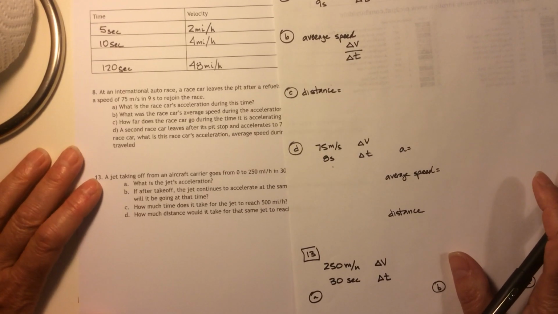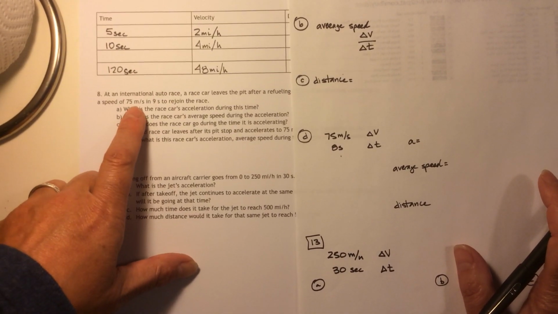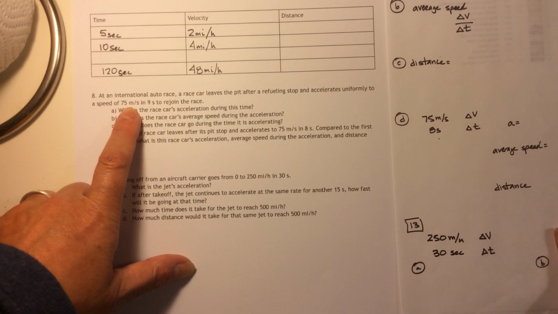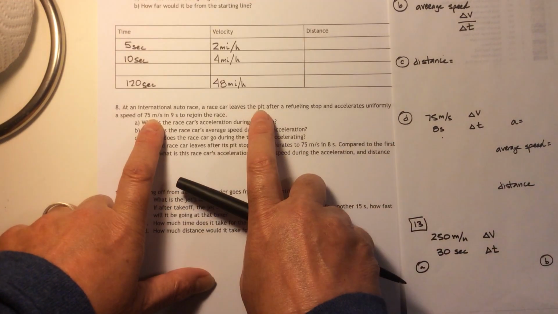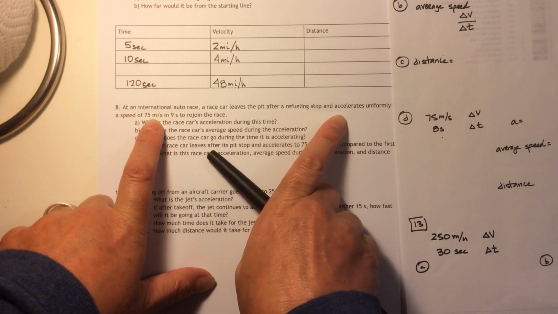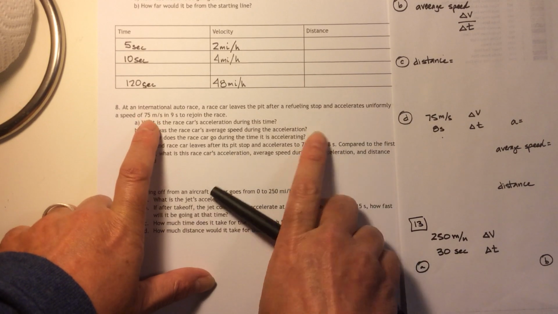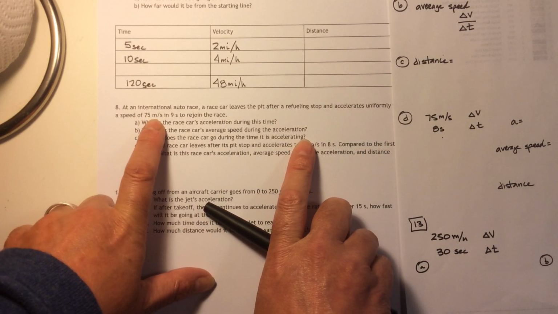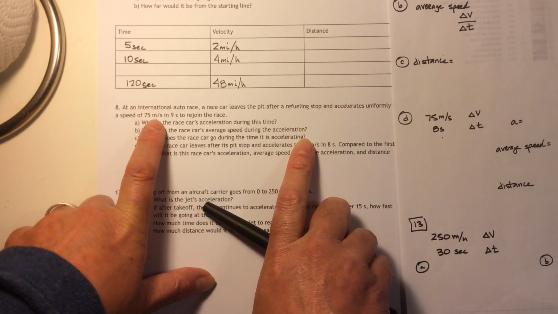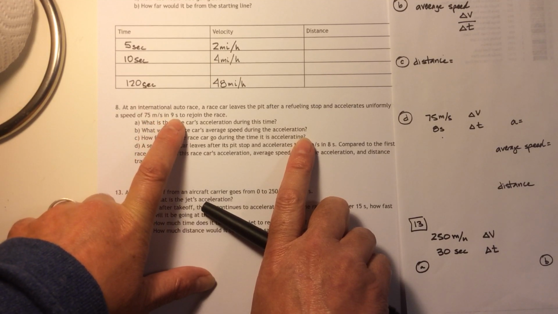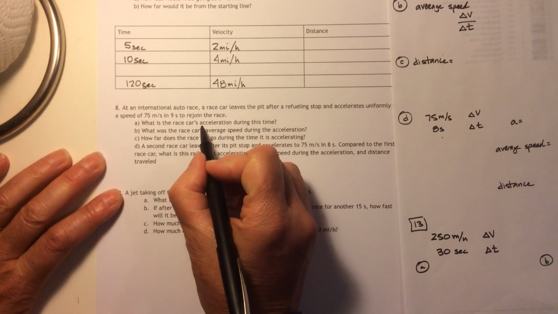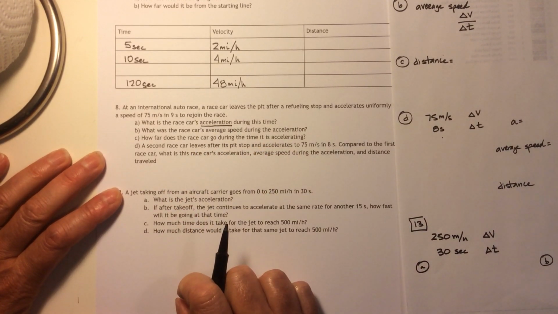All right. So here I have a situation. They're talking about a race car. It leaves the pit stop after a refueling stop and accelerates uniformly, great, to this speed. So it's starting at 0 miles an hour and ending at 75 miles an hour. And it does that in 9 seconds. The question is, what is the car's acceleration?